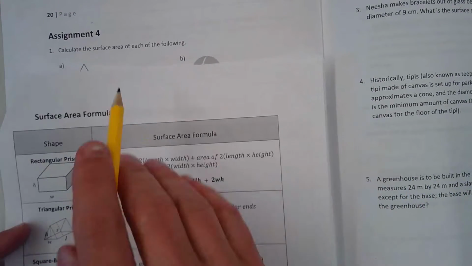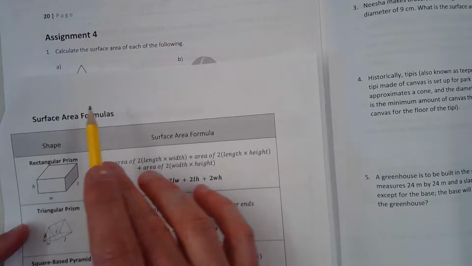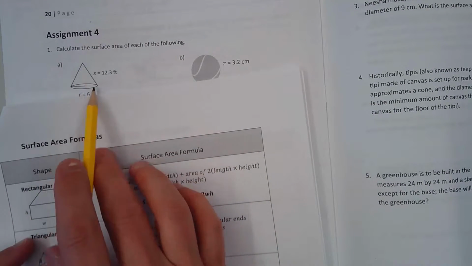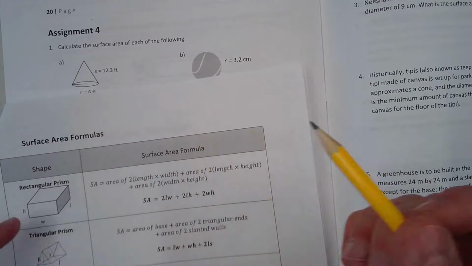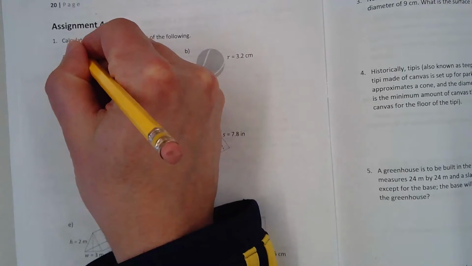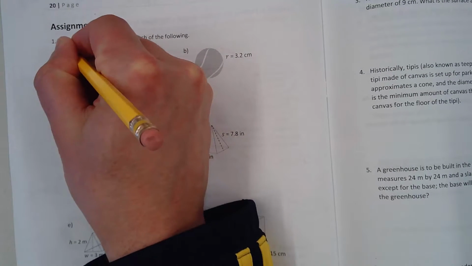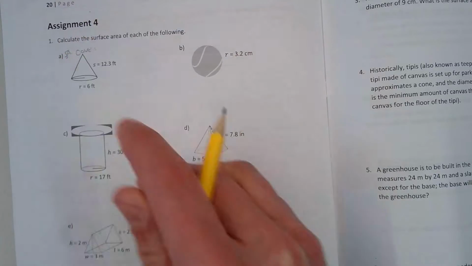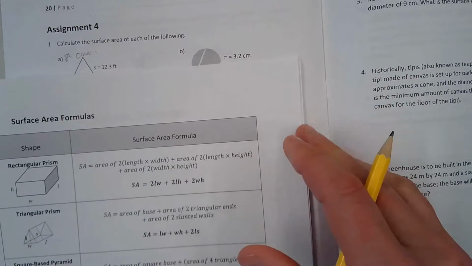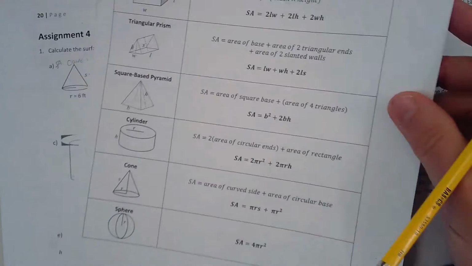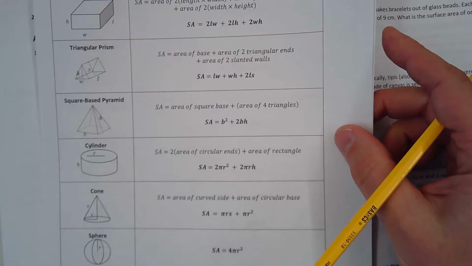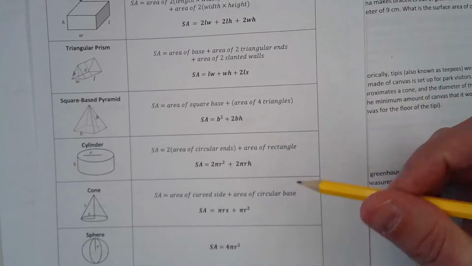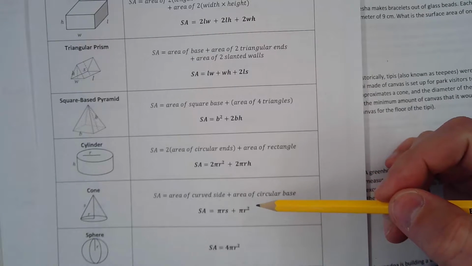So calculate the surface area for this, what's this shape called? Cone. Yeah, that's a cone. So if I go find the surface area of a cone, it's pi r times the slant height plus pi r squared.